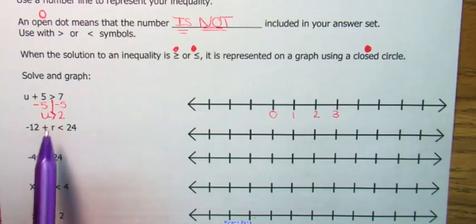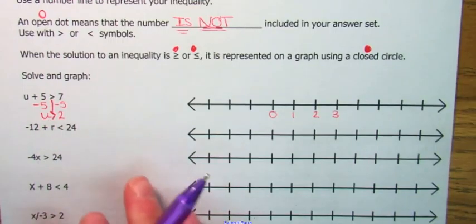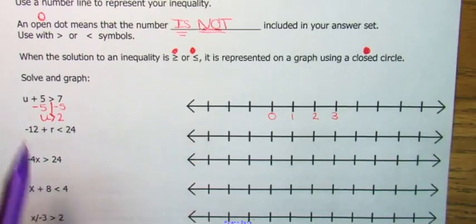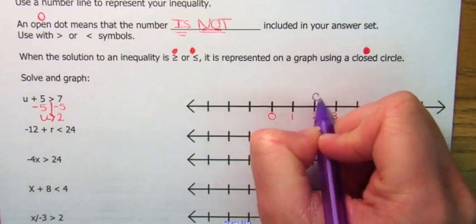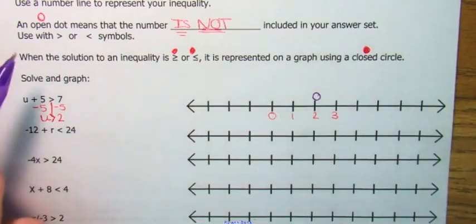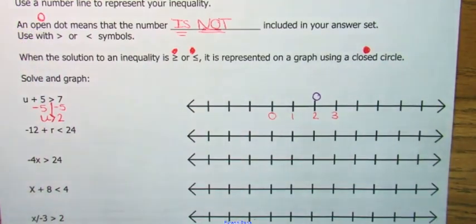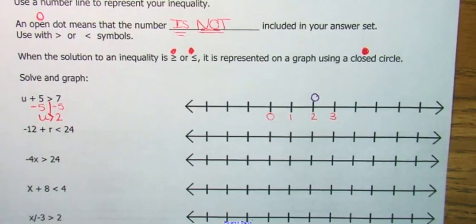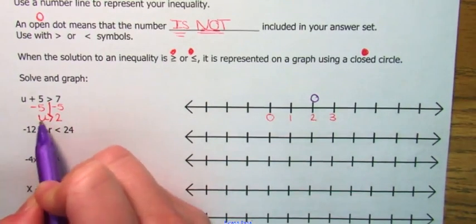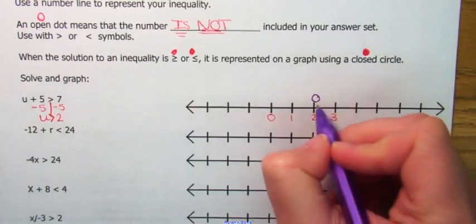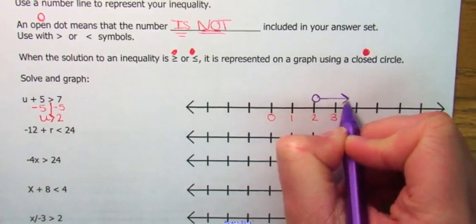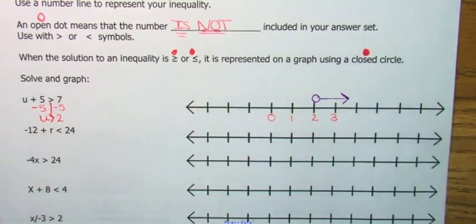My first job is to look at this symbol. Is this going to be an open or a closed dot? Think about it. u is greater than 2. It does not include the 2, so I'm just going to put an open dot. We could also look up here to remember open dot. And then what kind of numbers would be greater than 2? 3s, 4s, 5s, all the numbers that are this way on our number line.